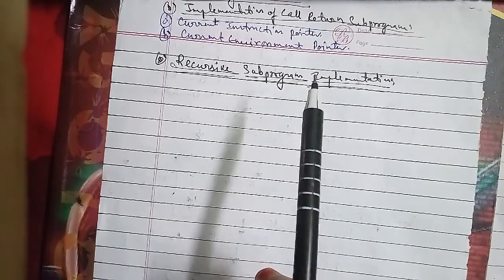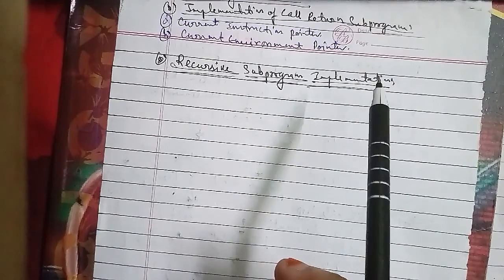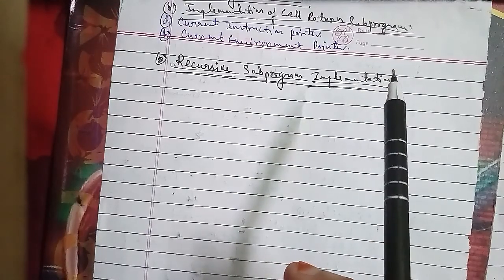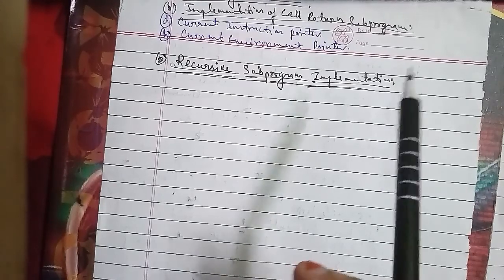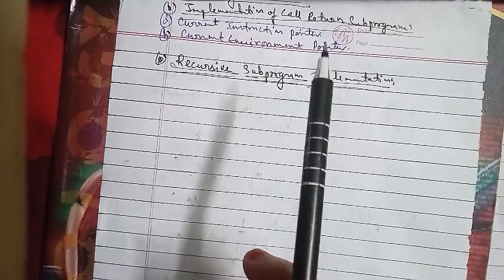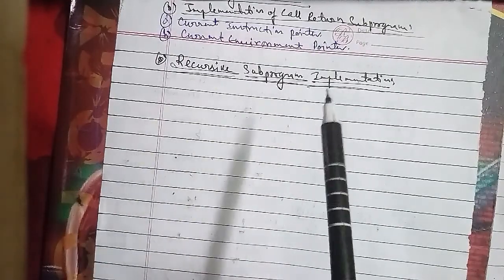The only difference between a recursive call and an ordinary call is that the recursive call creates a second activation of the subprogram during the lifetime of the first activation. And if the second activation leads to another recursive call, then three activations may exist simultaneously, and so on.